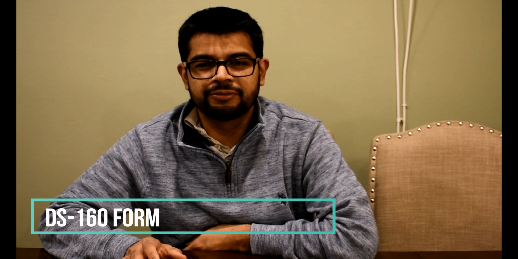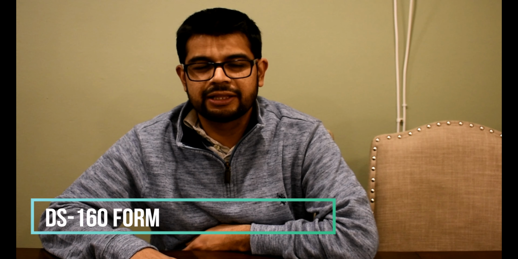So the first one is the DS-160 form. So you have to fill this form online, fill it completely. You have to pay the fee for $160, and the picture goes along with it. You also need a picture with a white background. These days, any place you go to, they know exactly the type of picture you ought to be taking if you're coming to the US.